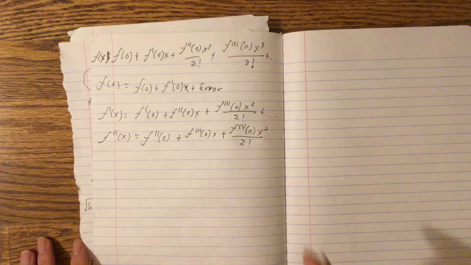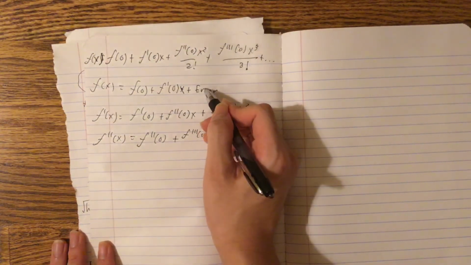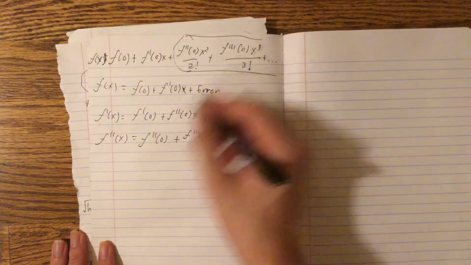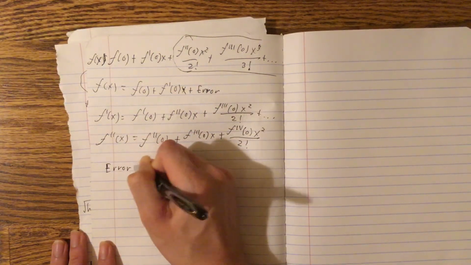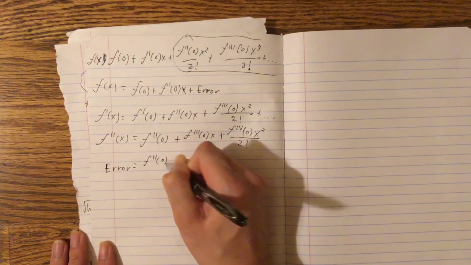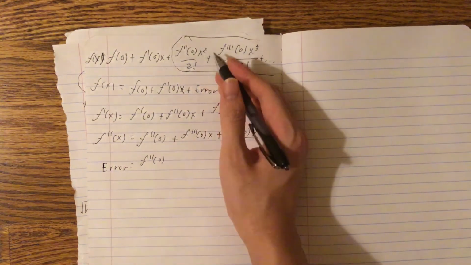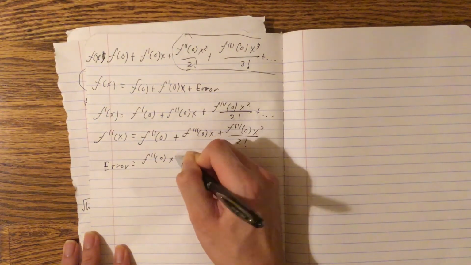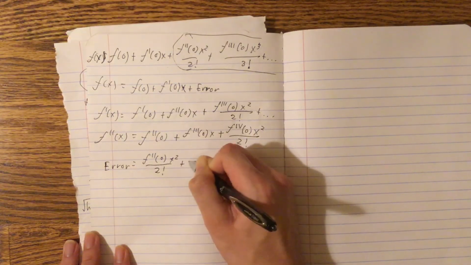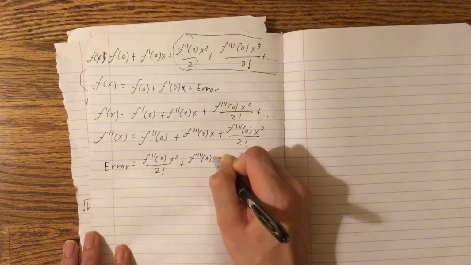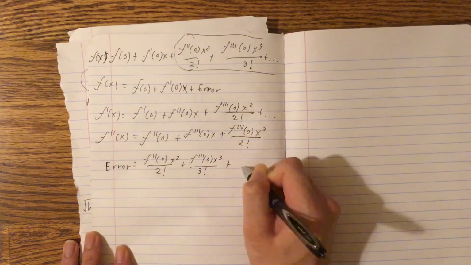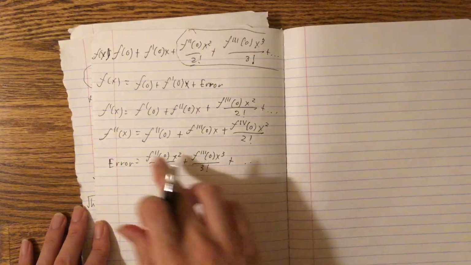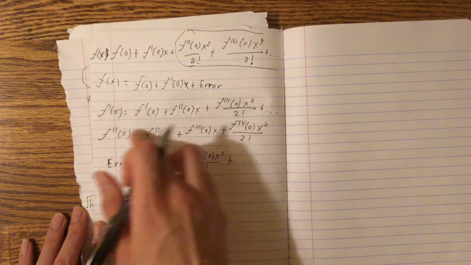So what do we know about the error? We know the error equals this. All of this is error. So the error would equal f double prime of 0 x squared over 2 factorial, plus f triple prime of 0 x cubed over 3 factorial, plus dot dot dot. And I want you to notice something here. This thing right here looks similar to this.